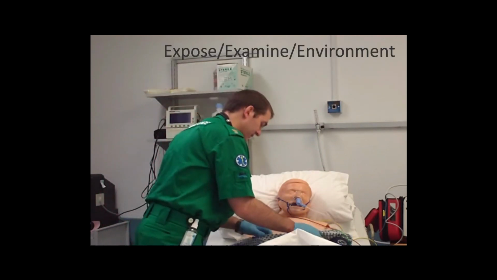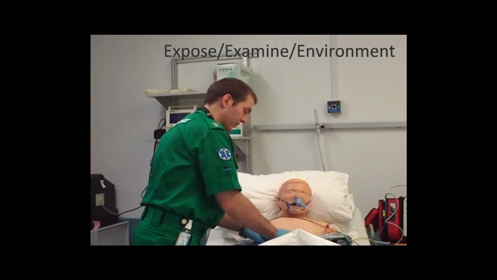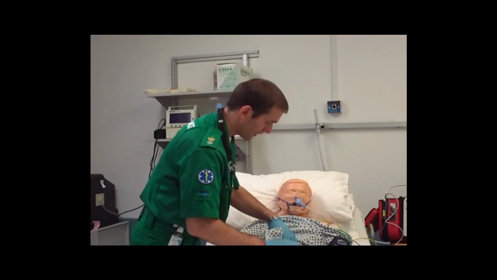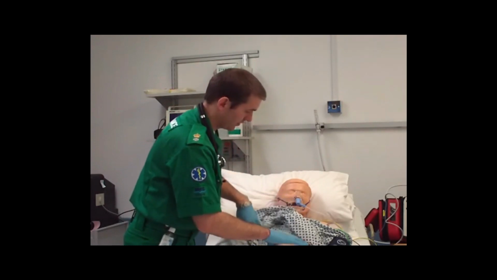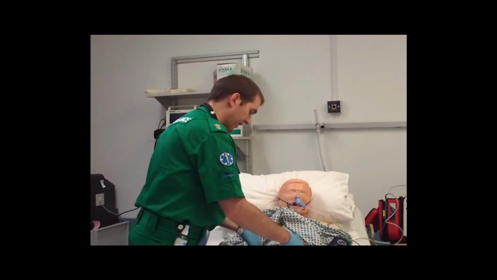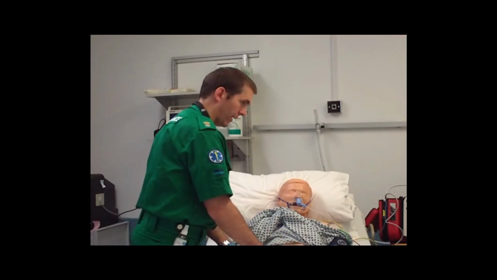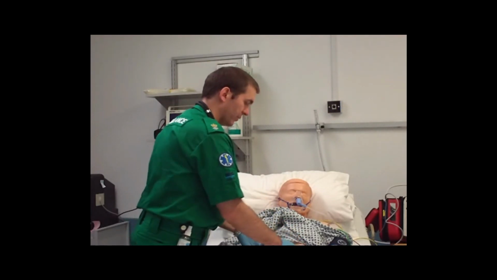I've already assessed the chest, and I'm happy with the chest. Nothing's changed on the chest. So, do you mind if I have a quick look at your abdomen? I'm going to expose the abdomen. Again, do I see any scars? No. No patches, and no rash. Okay. The abdomen doesn't appear to be distended.